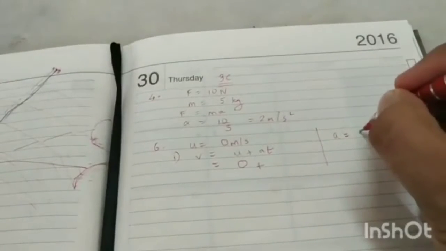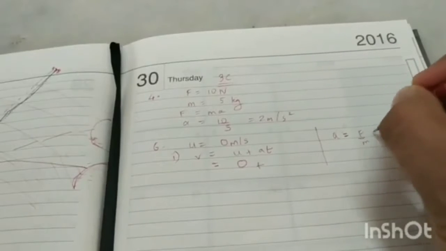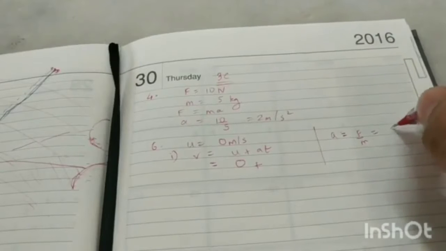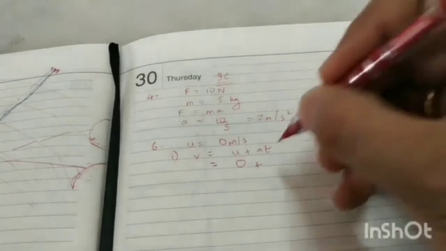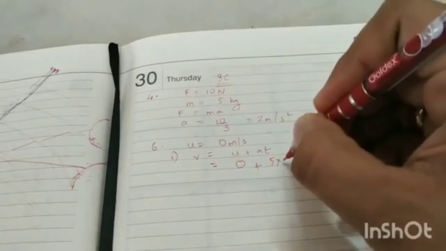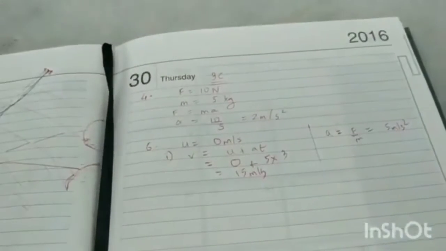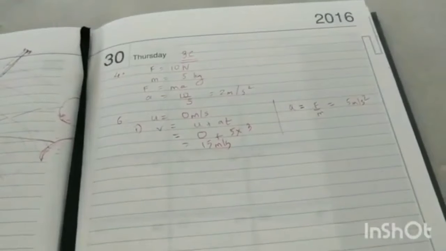a is equal to F upon m. F is given as 10 and it's upon 2, so that's 5 meters per second squared. Use this value out here, and time is 3 seconds. So the answer is 15 meters per second. That's the final velocity after 3 seconds.